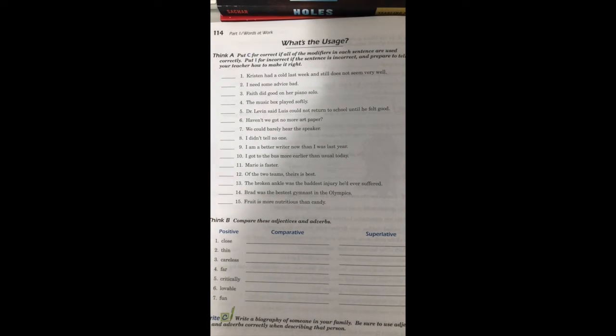So as you can see, we are starting with language arts because, as you know from yesterday's video at the beginning, we are doing just review work for geometry, and there will be a small group meeting after our normal 11 o'clock meeting to go over our geometry concepts. So here for language arts, we have what's the usage.